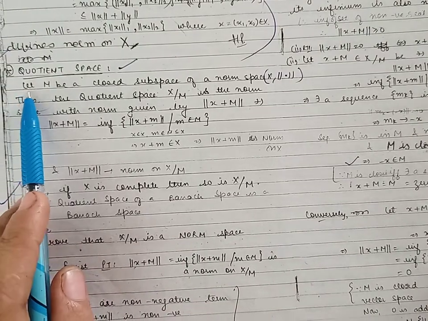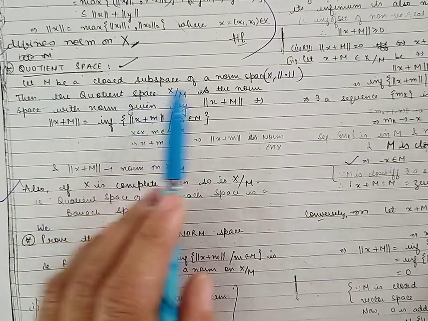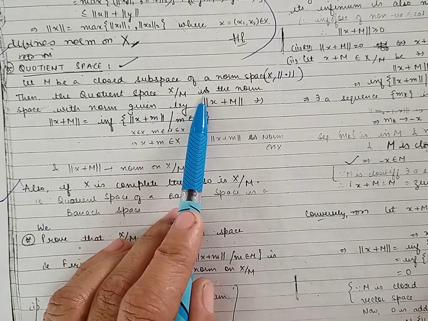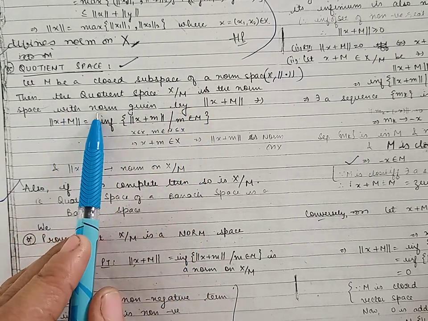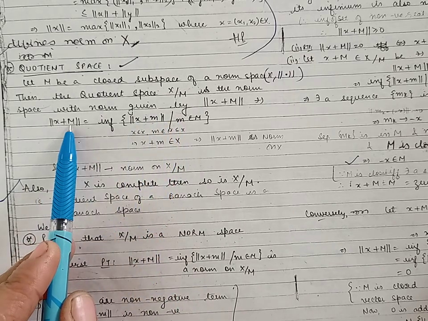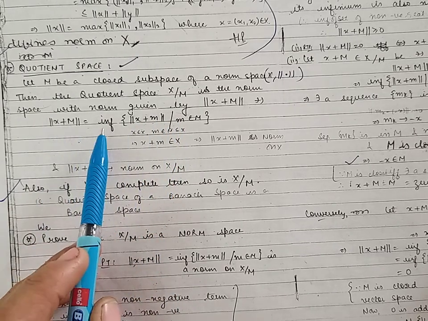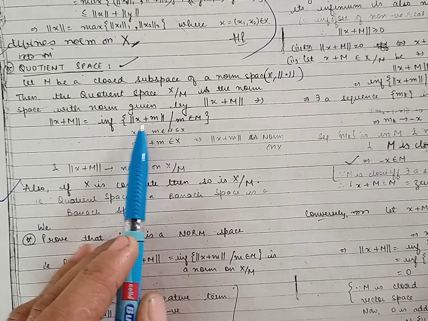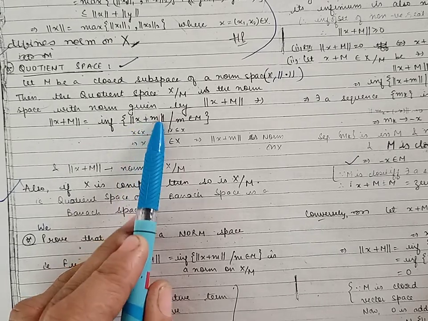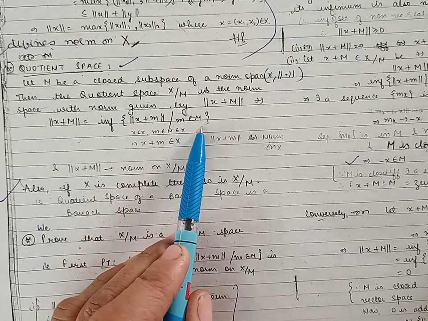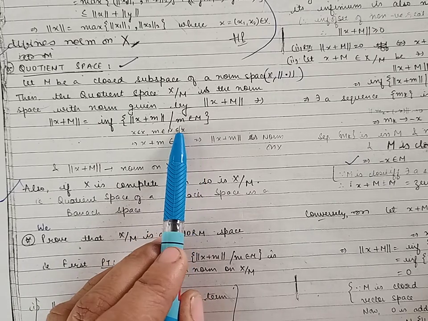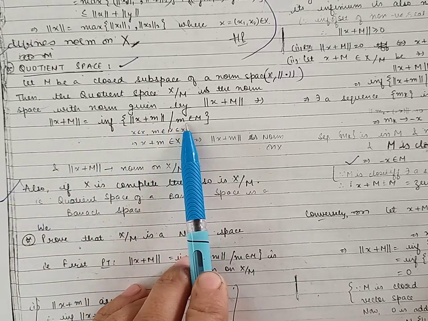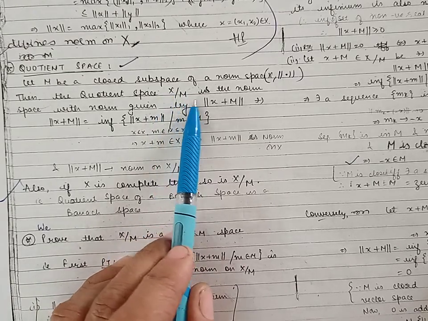So the theorem is: let M be a closed subspace of a normed space X. Then the quotient space is a normed space with norm given by the norm of x plus M, which is defined by the infimum of the collection of the norms of the elements of the form x plus m, where this m belongs to the closed subspace M. We will prove that this function defines a norm on this quotient space X by M.